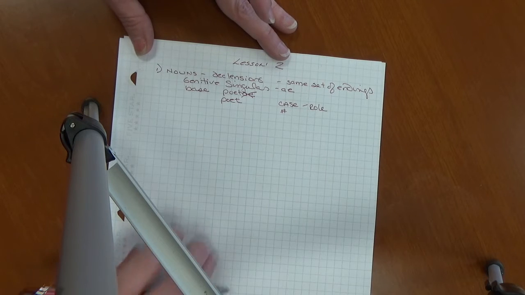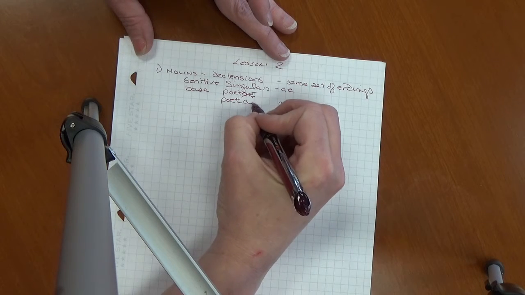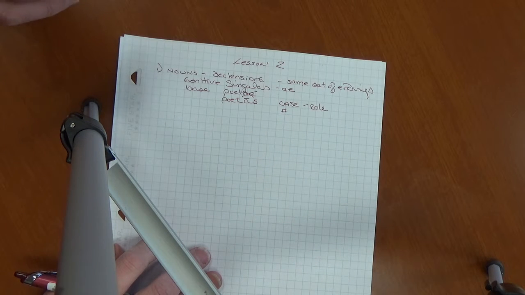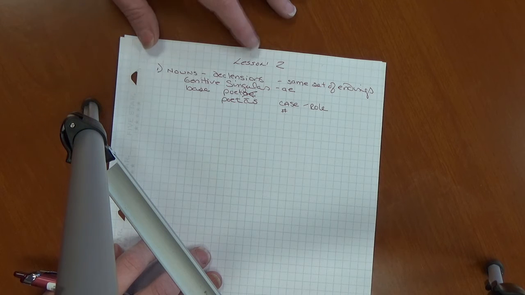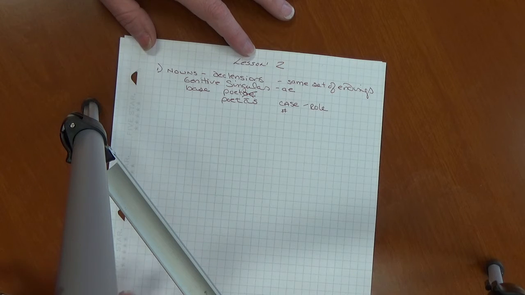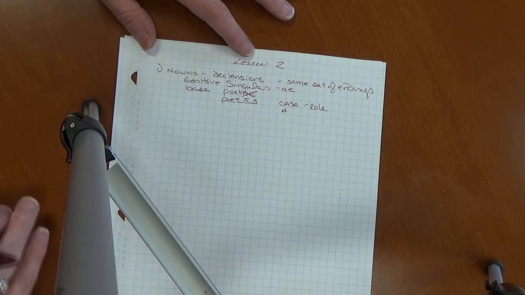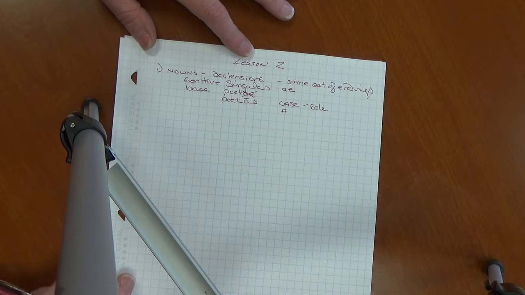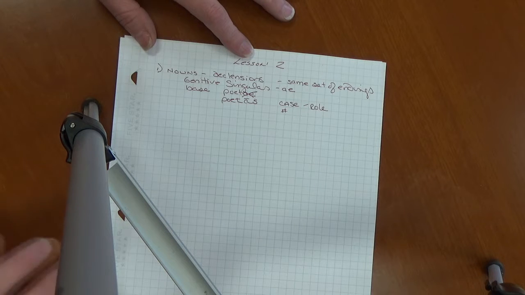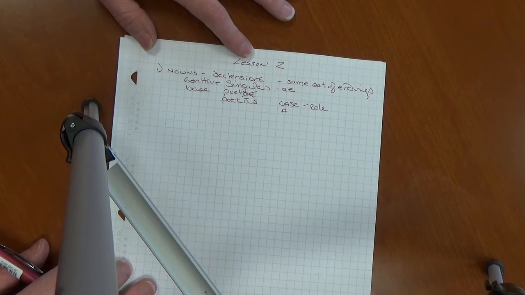If I want to use accusative plural, I add long AS to that base, poet, poetas, and then I know I have the poets, and it's either the direct object of my sentence, or I might have a preposition that takes the accusative. We haven't learned one yet, but they're out there, and we will learn them.